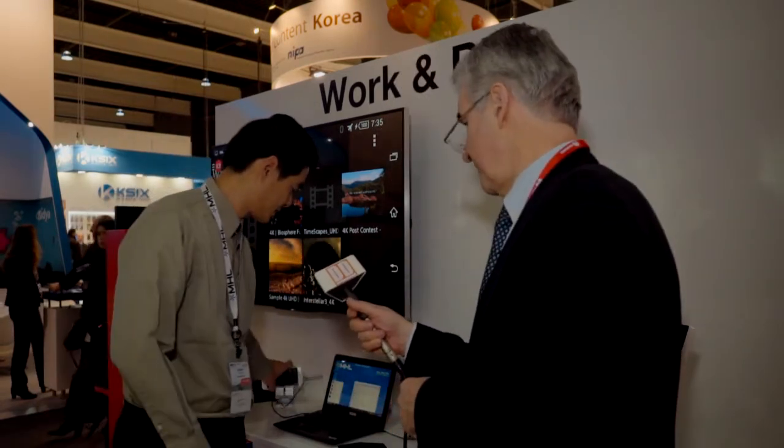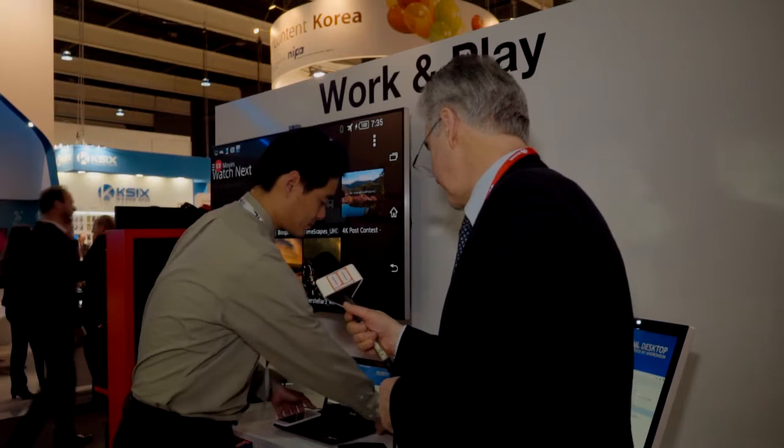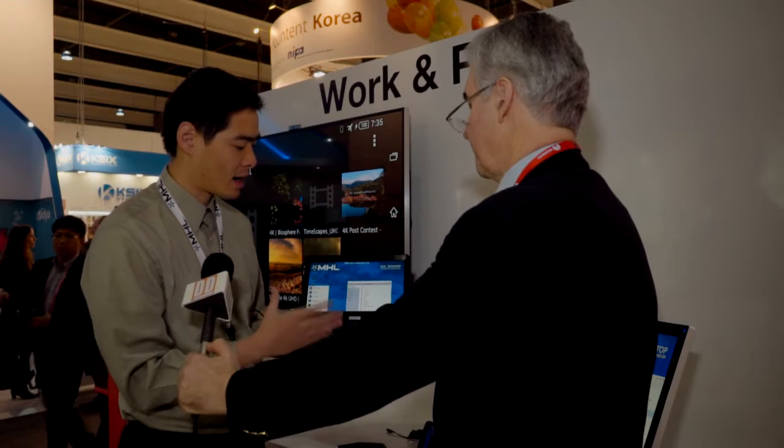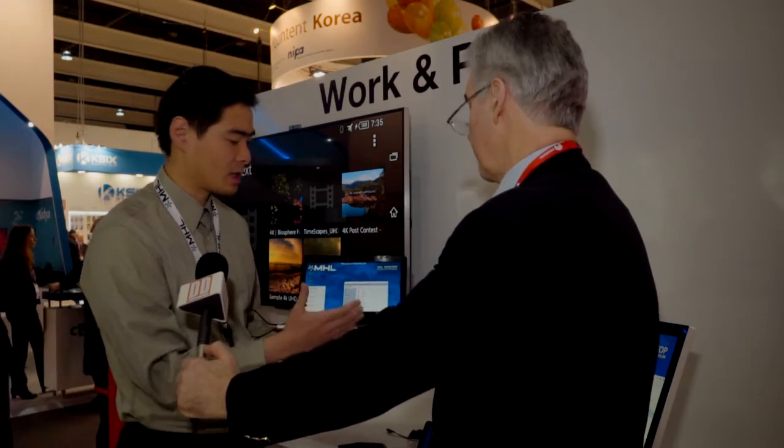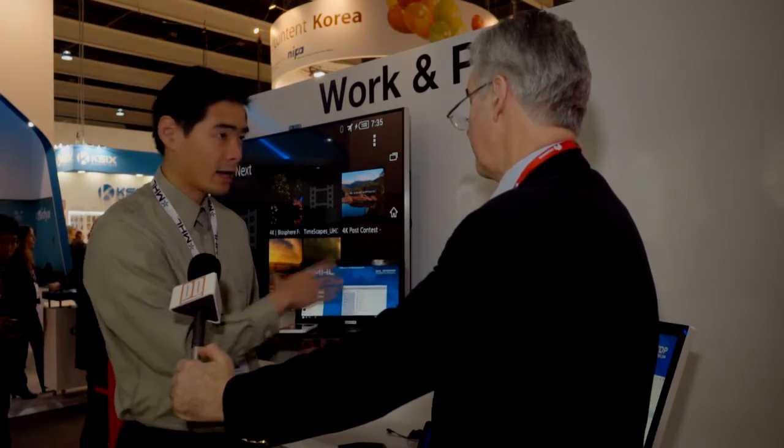The use case you've got is turning your smartphone into a real productivity tool using MHL. Yes, that's correct. We have a demo prototype right here. I'm going to hold it up real quick. It's an Android smartphone attached via MHL cable to a laptop shell. The shell itself doesn't have much in it. It's just a keyboard, trackpad, battery, and display.